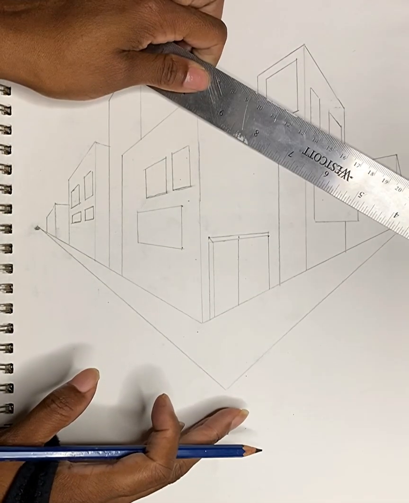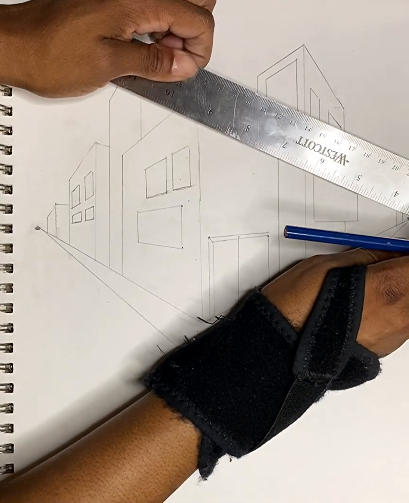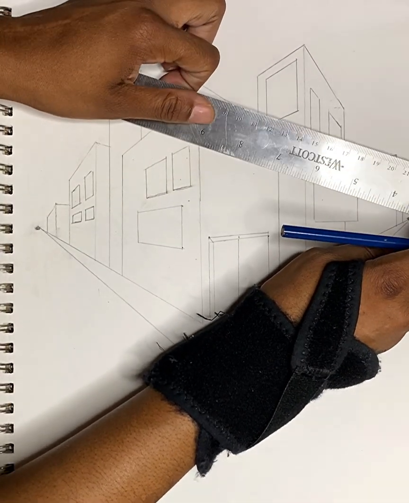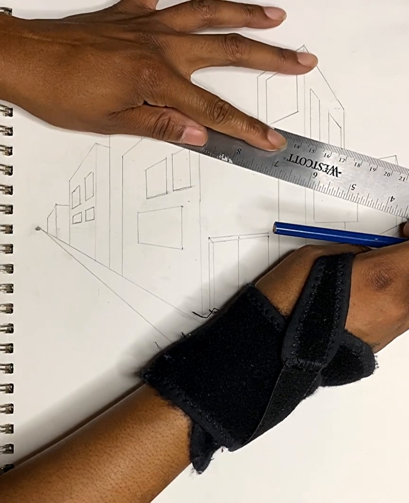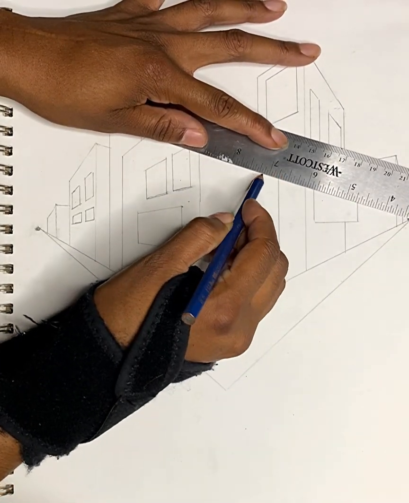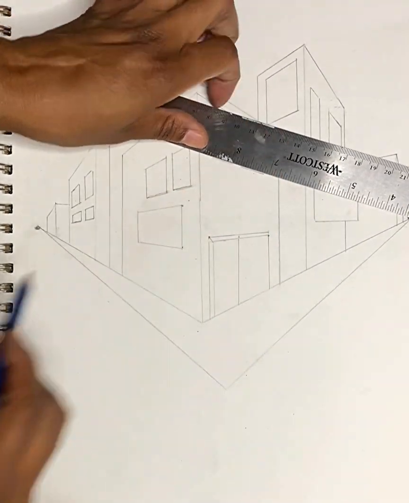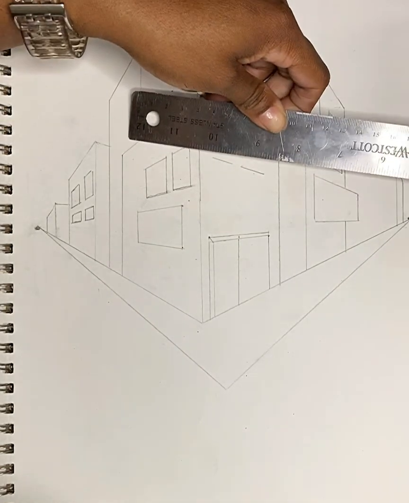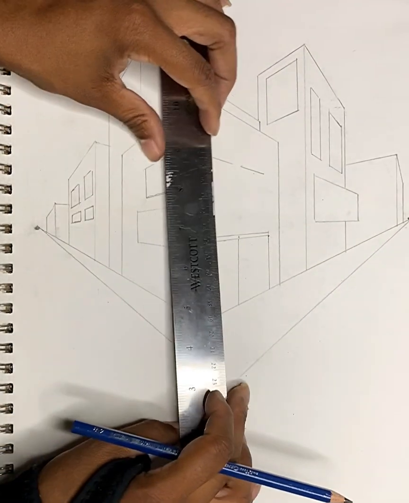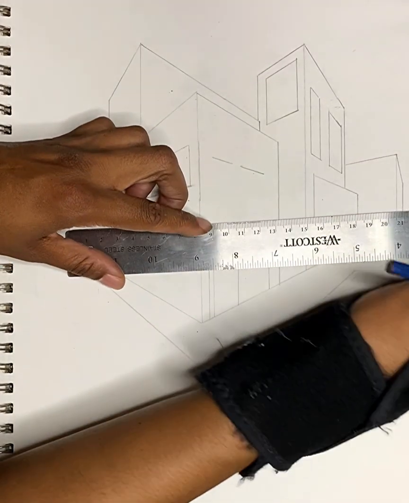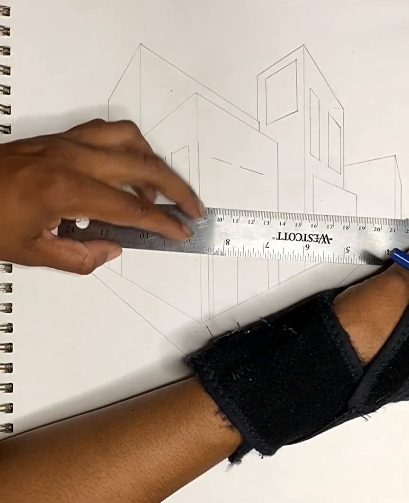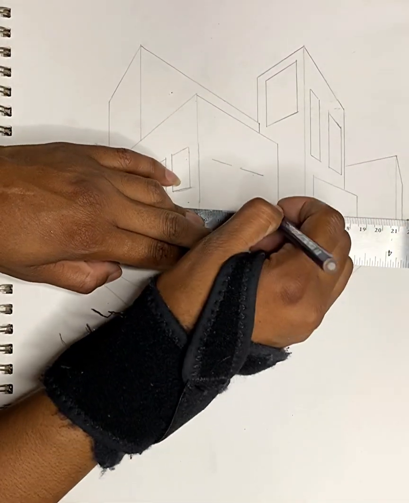You already know I'm ready for more windows. So I'm lining up my ruler with the vanishing point on the right. I'm creating the top of my window. And now I'm going to create the bottom of my window.